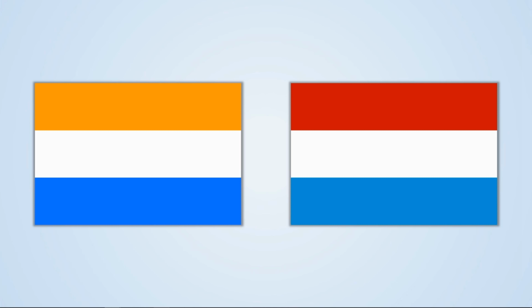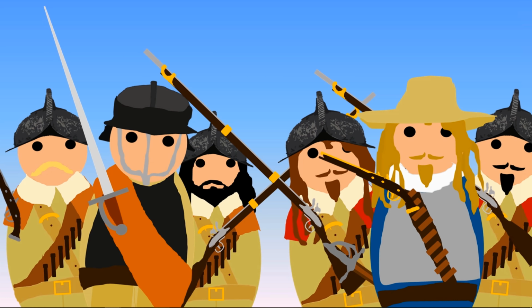So now that we've looked at the origins and some of the uses of both of these flags, now let's take a look at why the red, white, blue version, the Staatenvlag, became the official version as opposed to the orange, white, blue of the Prinsenvlag. Part of the answer might lie in a neighbouring country, in England.